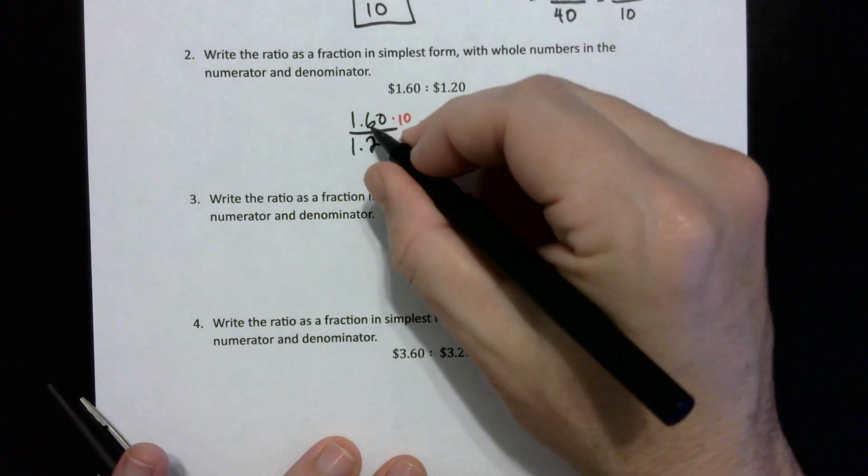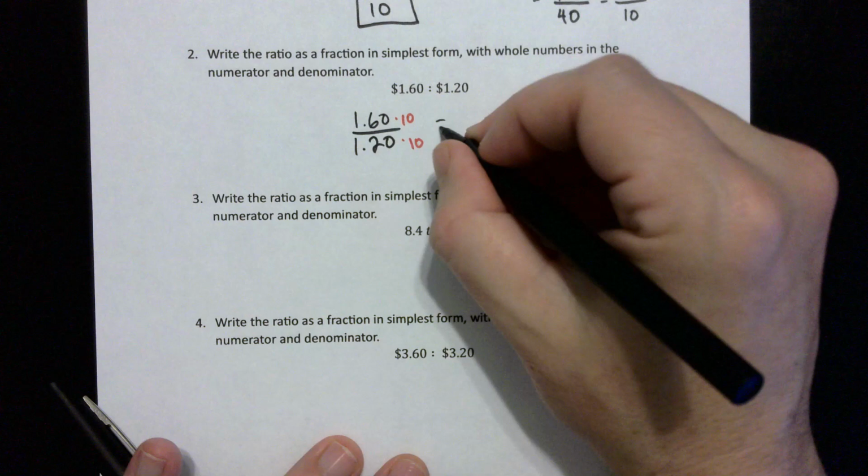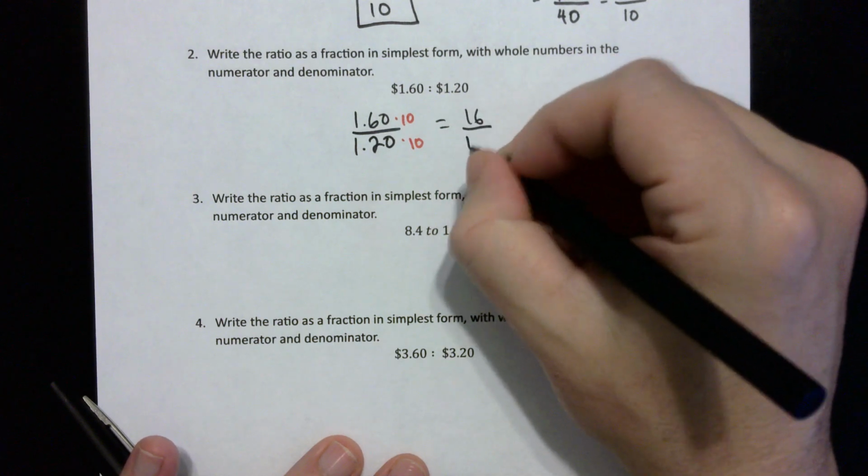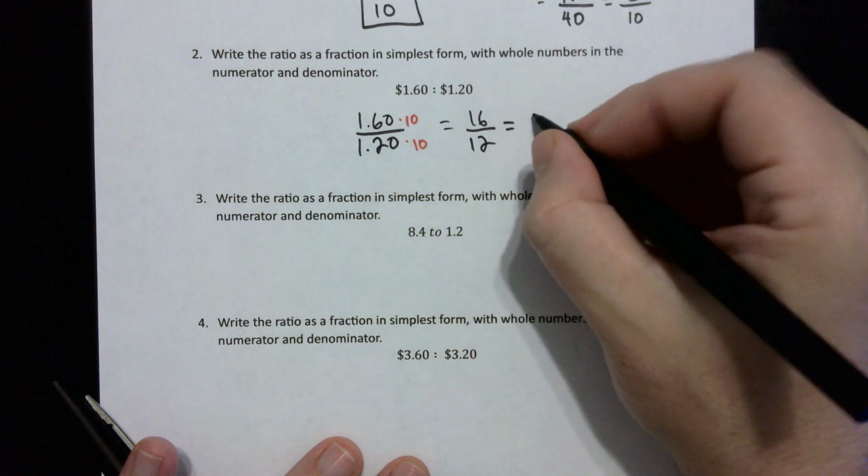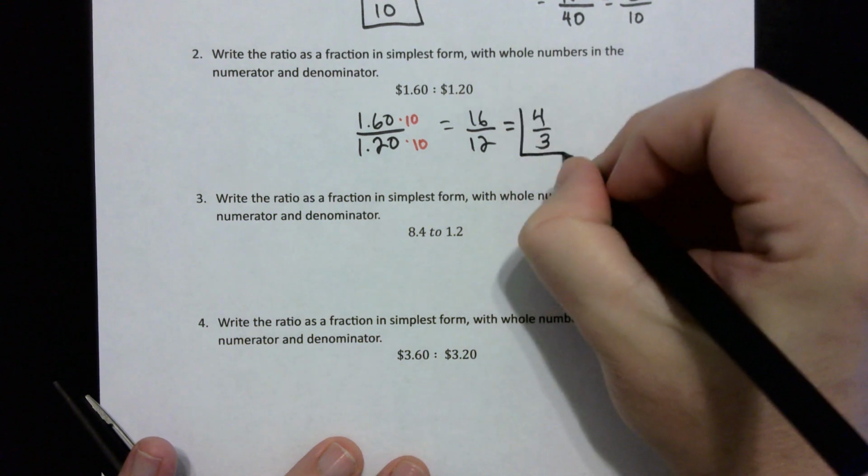If you multiply by 10, it moves the decimal place over and it becomes 16 on top and 12 on bottom. Then if you reduce the top and bottom by dividing by 4, you get 4/3. And that is your ratio.